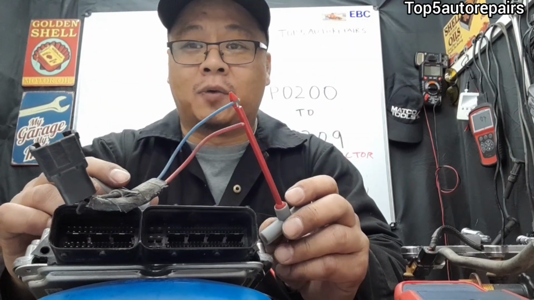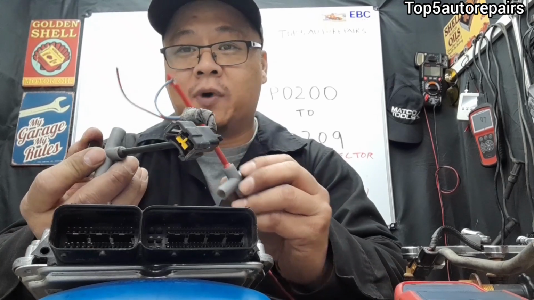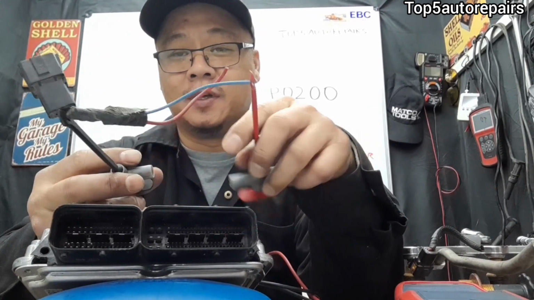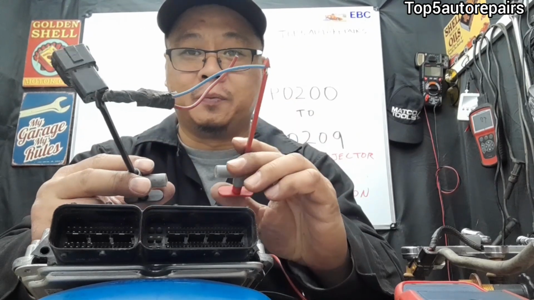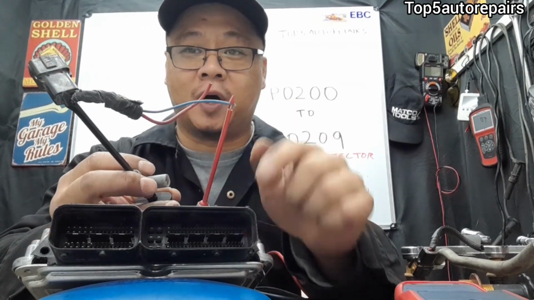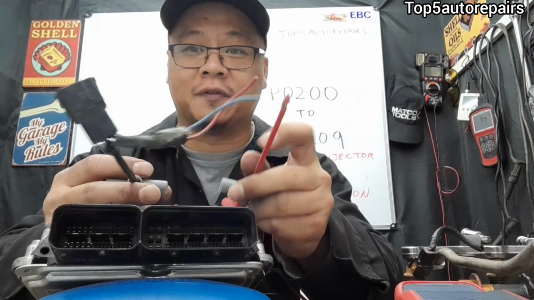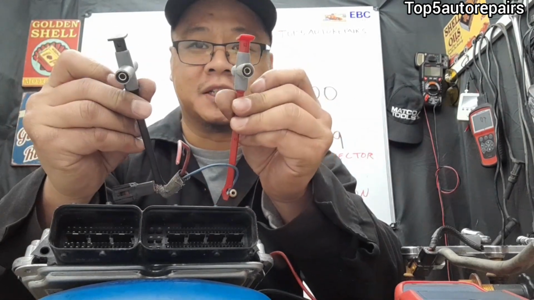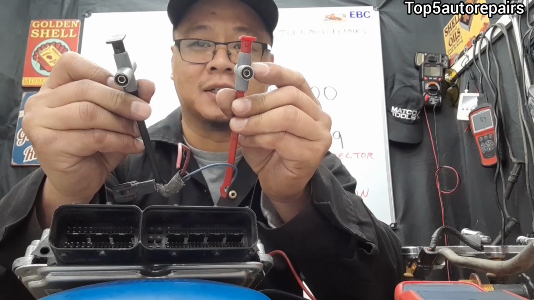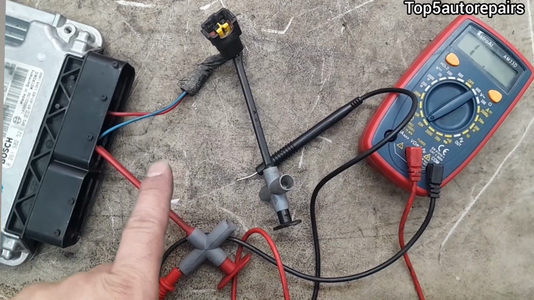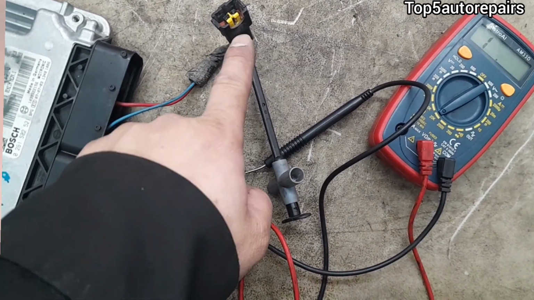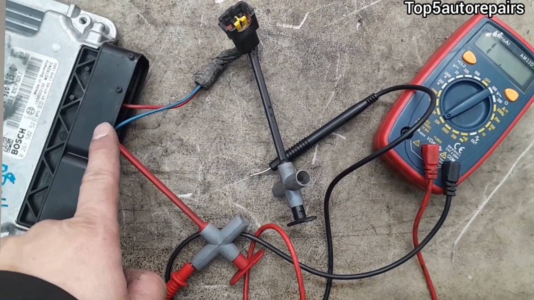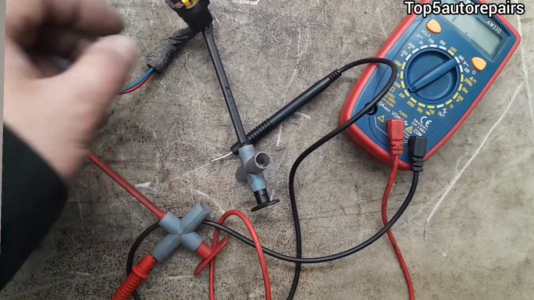This is how you test the wire. This is the fuel injector wire. This part here is going straight to the engine control module. Next, you want to pierce the wire right at the engine control module and pierce the wire right at the fuel injector. And next, you want to take a resistance test or continuity test. When you have an open in the circuit, it's going to be between the engine control module and the fuel injector. So again, you want to take a continuity test between the engine control module and fuel injector.